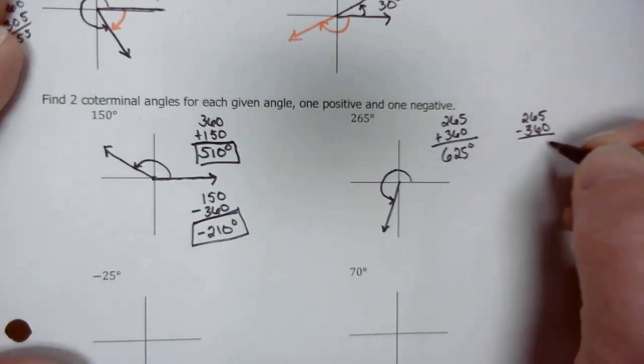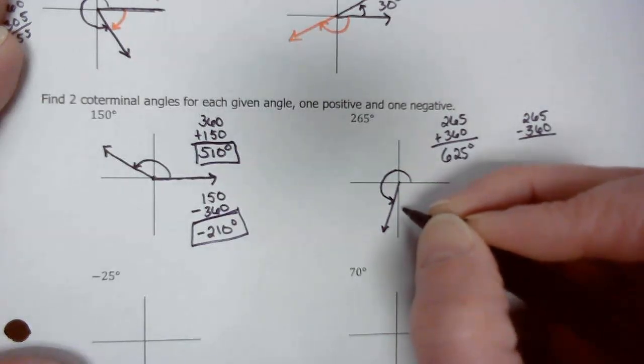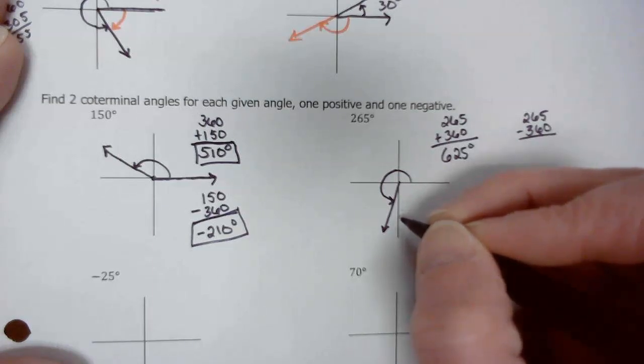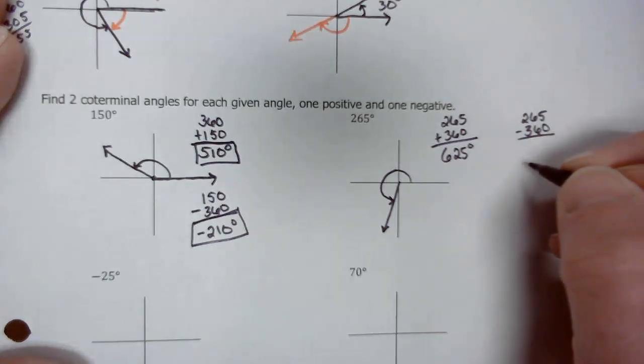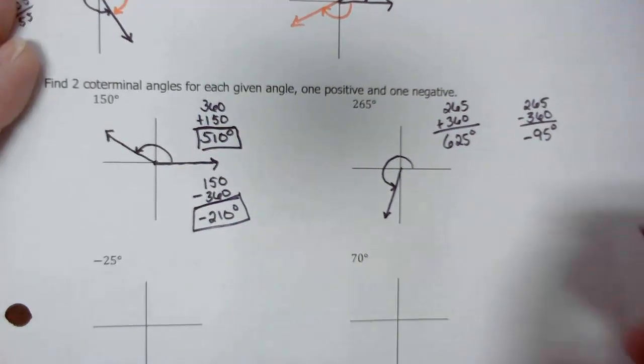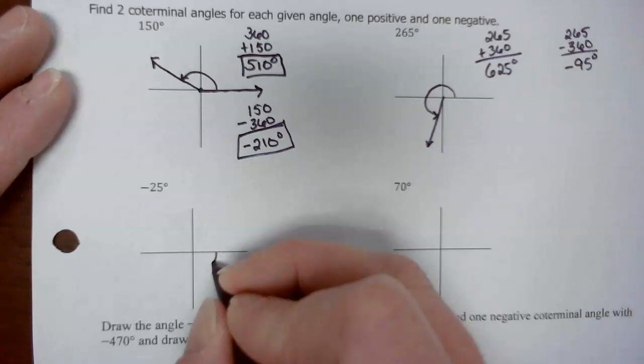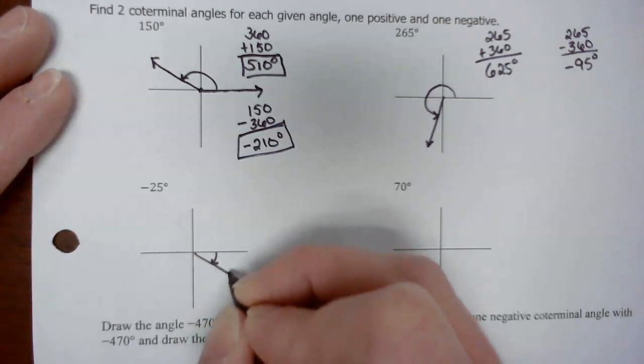Which would be, what would that be? Negative 95? All right, negative 95 degrees. Whoop, that's this one.